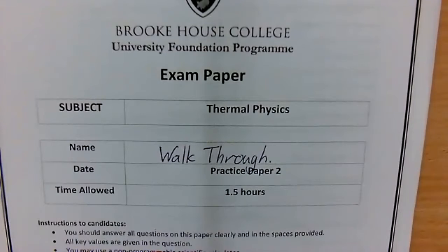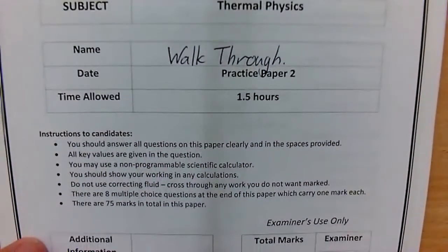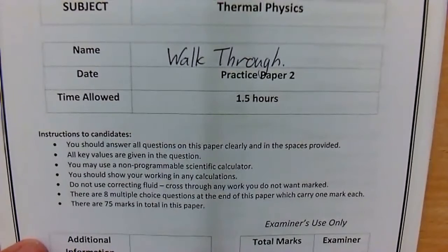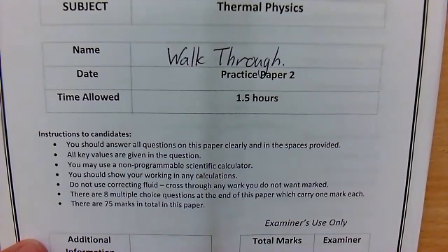So just to talk you through it, remember the golden rules are that you should read the instructions on the front. They're always pretty much the same, but you should make sure you've got your programmable, non-programmable scientific calculator. You should make sure that you've answered the multiple choice questions at the very least. They're worth 8 marks in this case, and 75 marks in total on the paper. So there won't be a practical mark, obviously, for this term because we haven't been able to do any practicals.